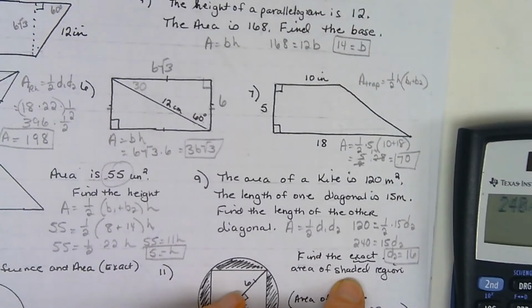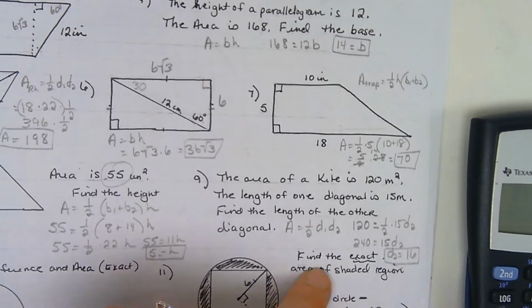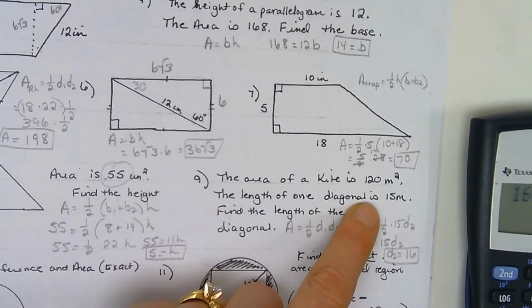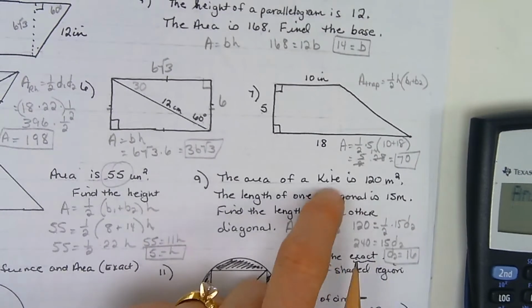Just to check, I'm going to multiply. Diagonal 1 is 16, and diagonal 2 is 15. I multiply those together and divide by 2, and I do get an area of 120.